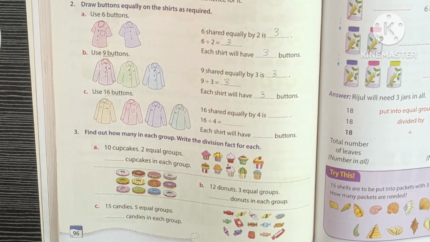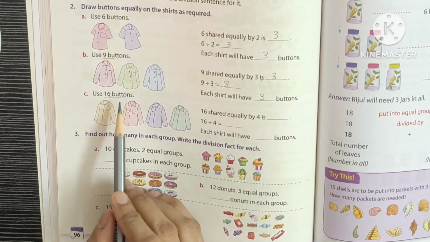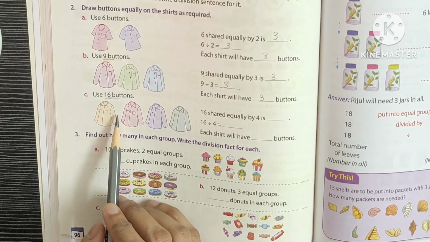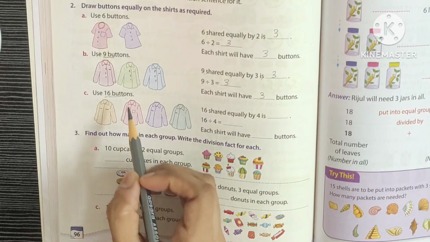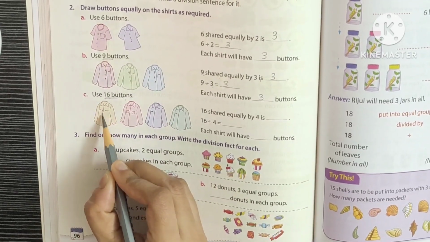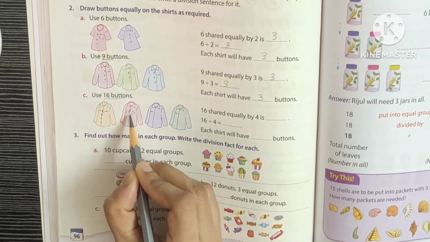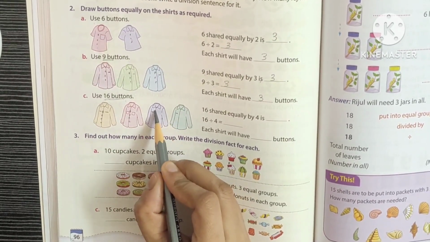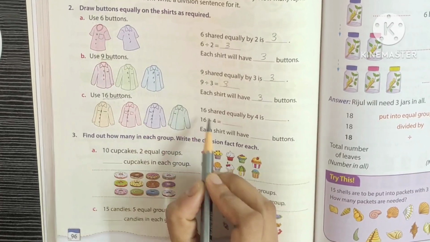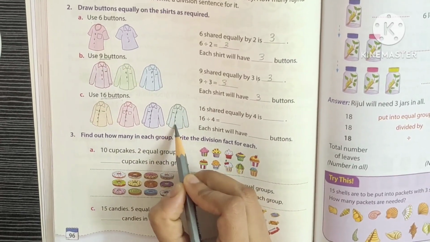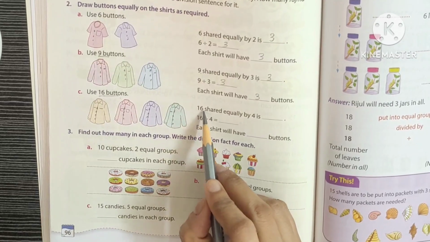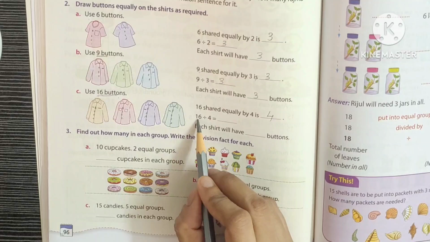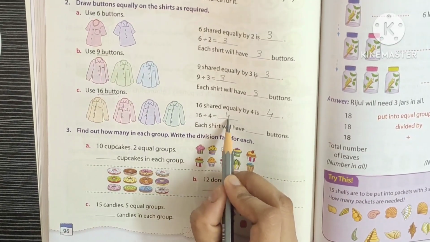You have to equally share these 16 buttons. 1, 2, 3, 4. 4 plus 4, 8. 9, 10, 11, 12, 13, 14, 15, 16. 16 shared equally by 4 is 4. 16 divided by 4 is 4.